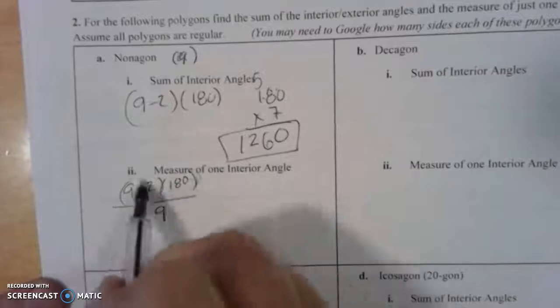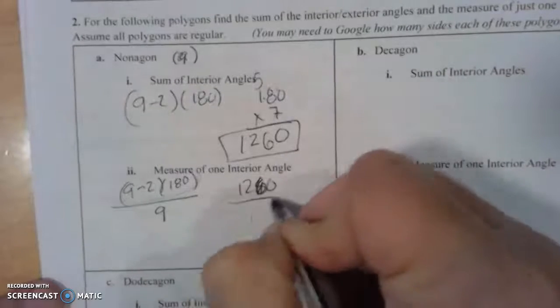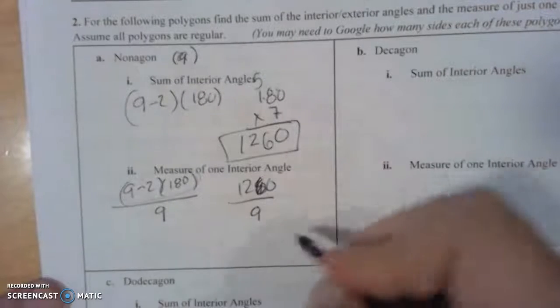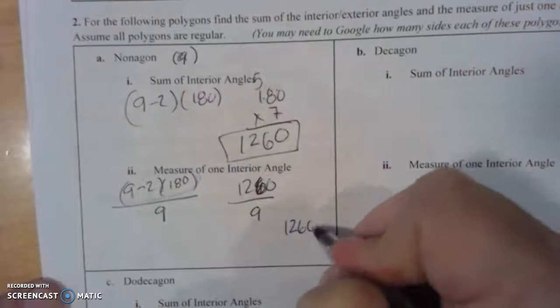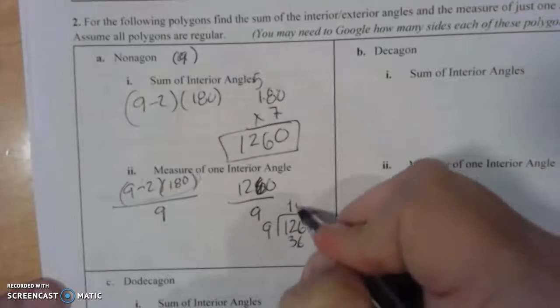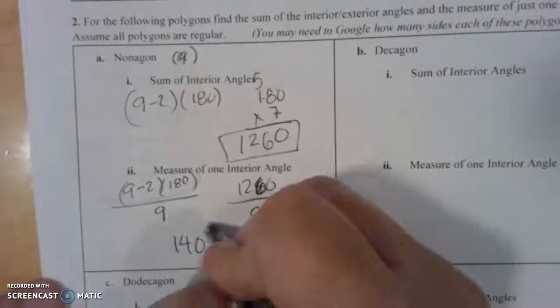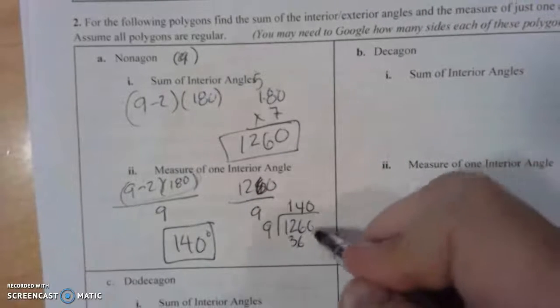Well, this portion we already figured out up above, so it's just 1260 divided by 9. And I can do that again the old-fashioned way. It goes in there once. There's going to be 36. That goes in there 4 times 0. So 140 degrees. Okay?